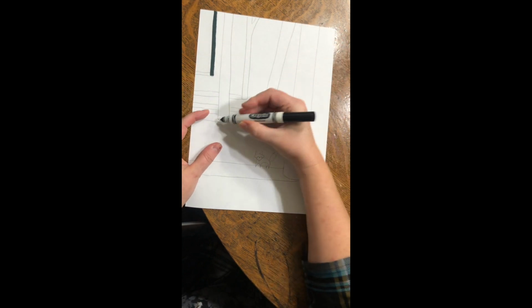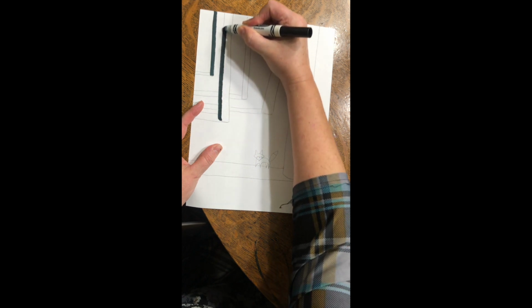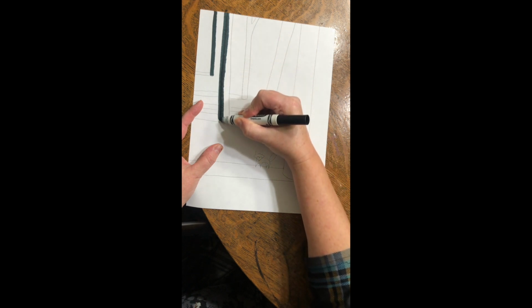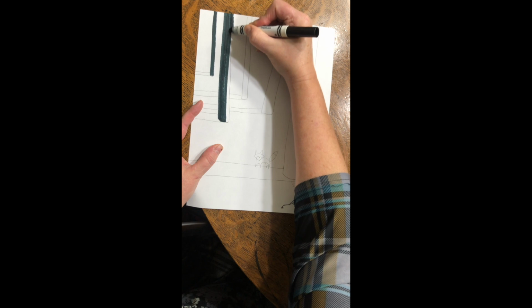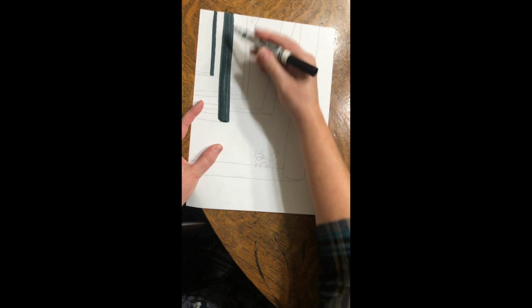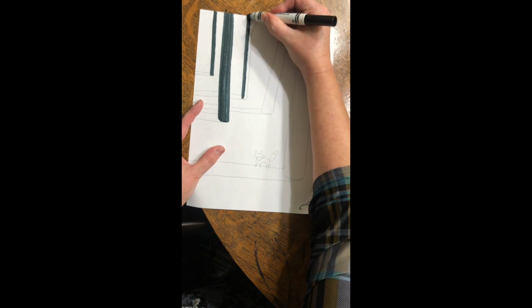See how that makes a nice dark line when I go slowly? Slowly, slowly, slowly. And because this one is a little thicker, it will take 3 or 4 lines. And it's okay if you have a little bit of the stripe to it because that kind of gives it a tree texture. I sort of like that.